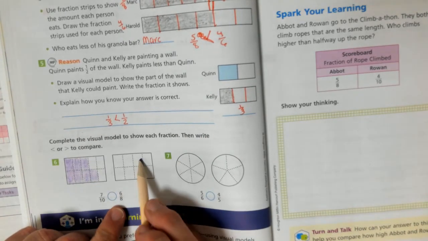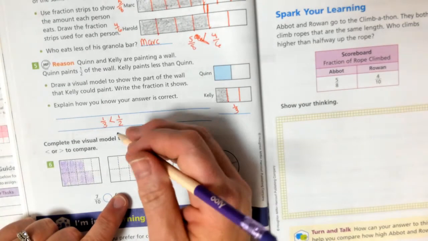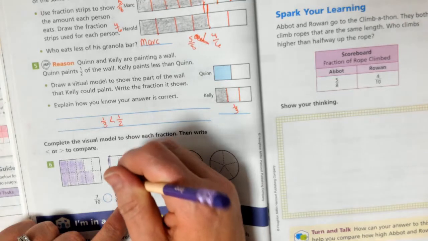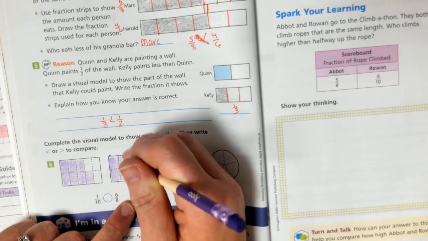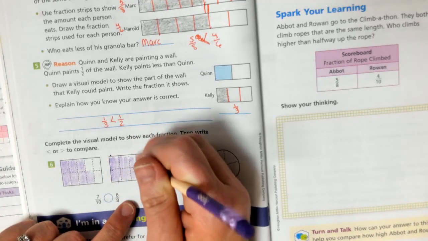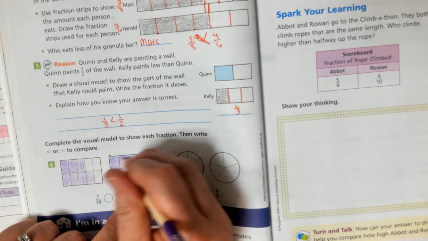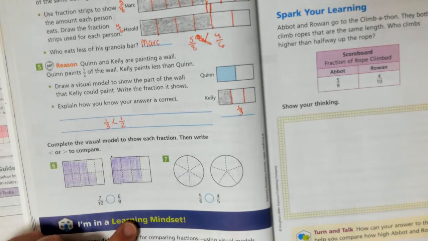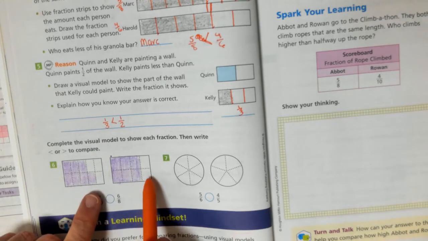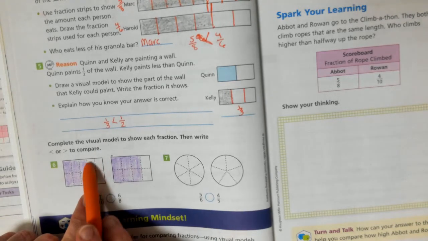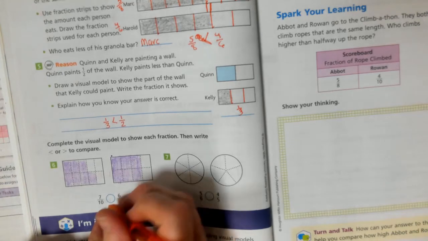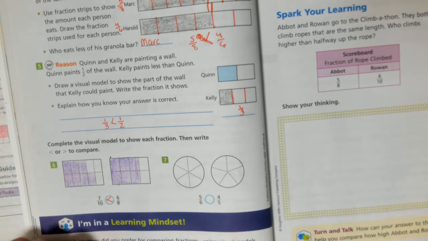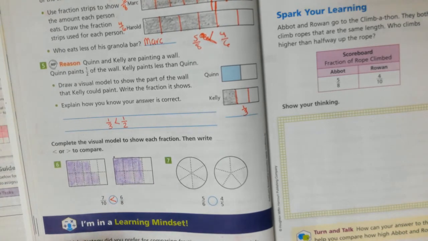And then 6/8, and we can see 1, 2, 3, 4, 5, 6, 7, 8 pieces broken up. So then we're going to shade 6 of them. 1, 2, 3, 4, 5, 6. So we can see visually, look at how much is left, and then you've got this much left. So 6/8 is greater than 7/10.